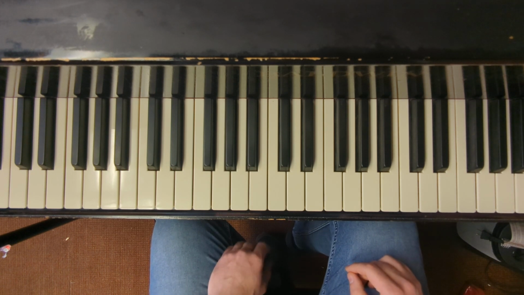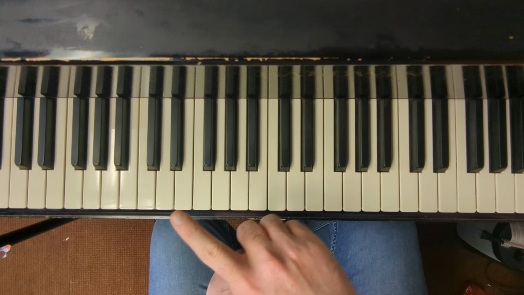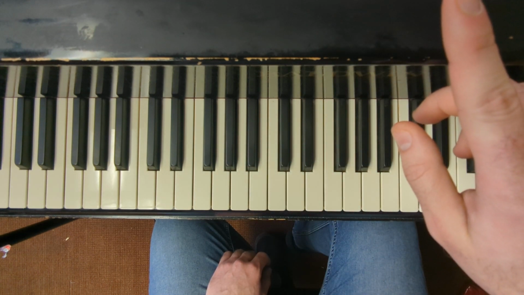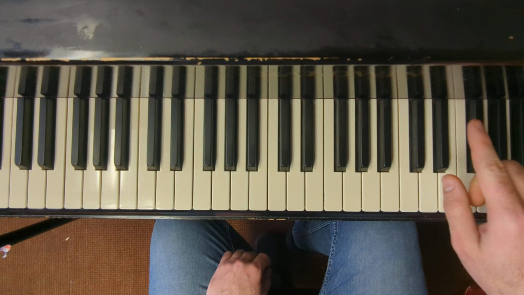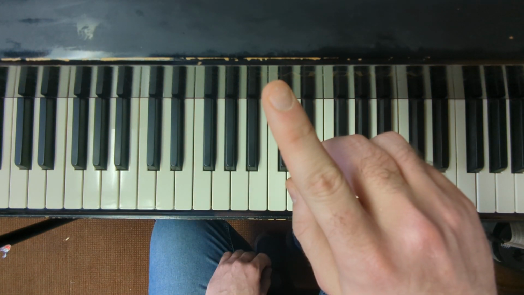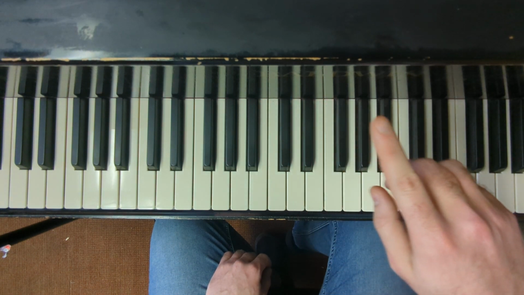An easy enough one to start with as an exercise is a mountain shape. This is essentially where I move up root, third, fifth on one chord and then move to another chord moving down, 5, 3, 1. So this is kind of like walking up a mountain: root, third, fifth, get to the top of the mountain. For the next chord, I'm going to do fifth, third, root.